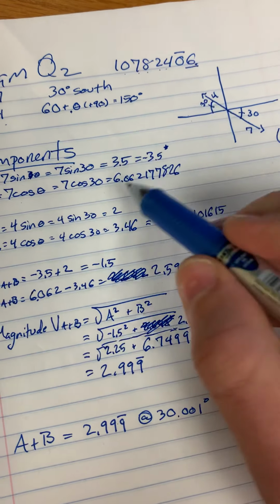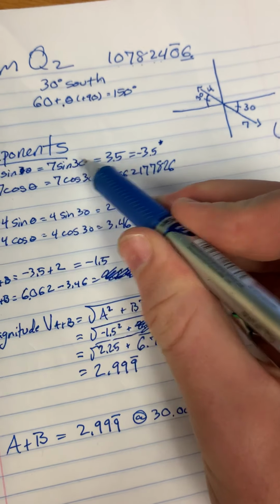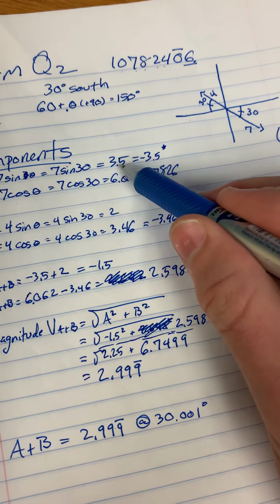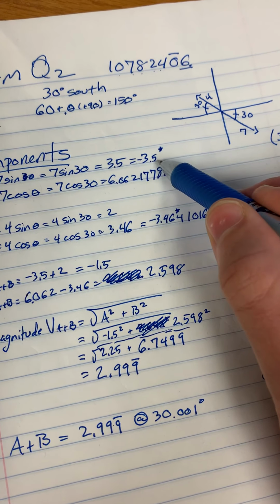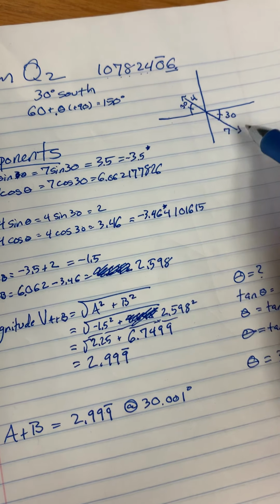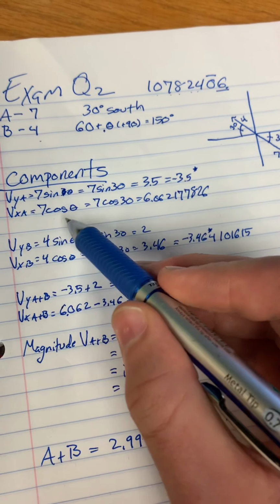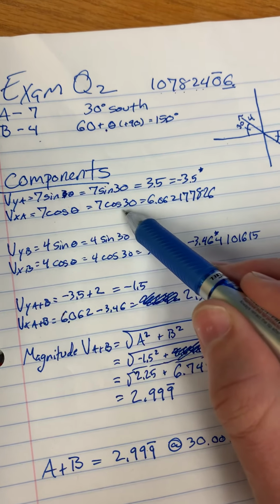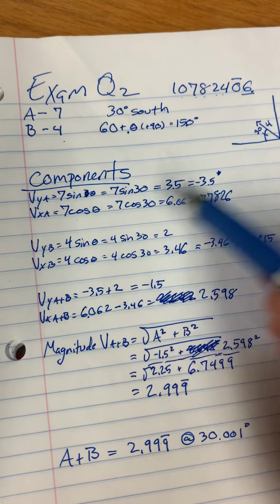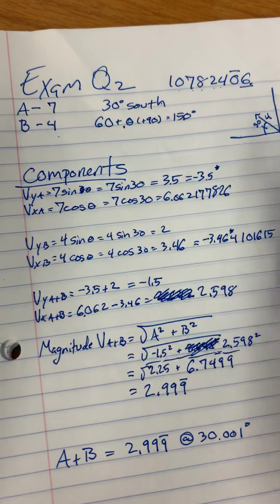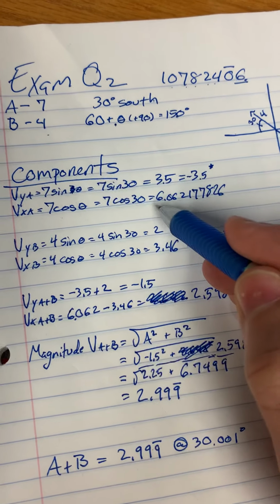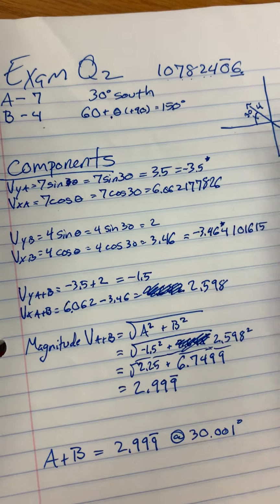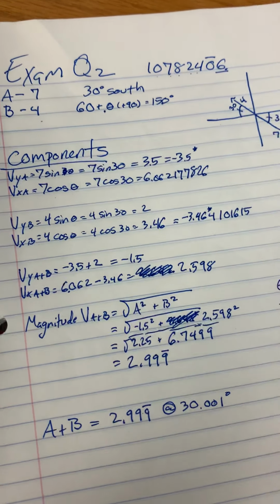I used positive values for all my angles just to make it easier, and then I remembered to add the negative in. So 7 sine 30 is 7 times 0.5, so it's 3.5, in the negative direction because it's that negative y. The 7 cosine stays in the positive direction, which isn't as fun as sine 30, and you get this value. I took it out super far because I wanted it to be accurate for my final calculation.